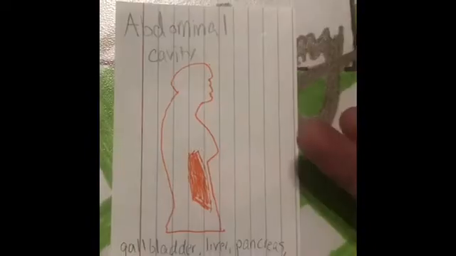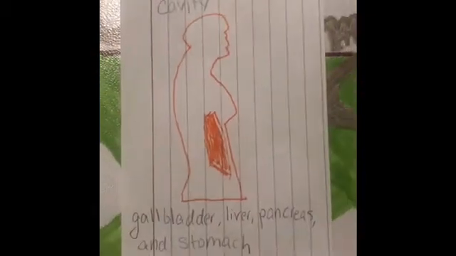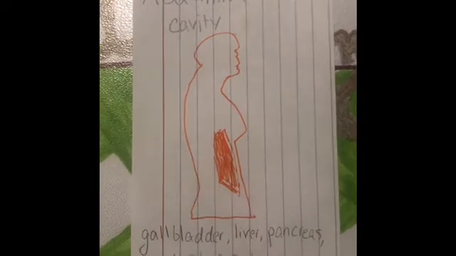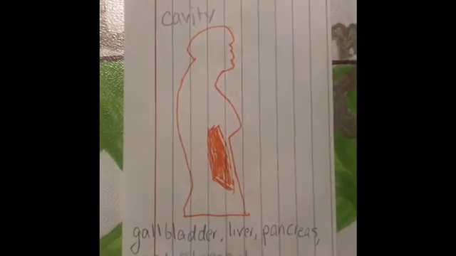So what we're going to do now is list the organs included in each of the major cavities that we just went over a couple seconds ago. I made some note cards and drew out each body cavity, and we listed the organs down below. For the abdominal cavity, that's right here. Some organs that are included are the gallbladder, liver, pancreas, and the stomach. For the vertebral cavity, there aren't any organs, but it does include the spine right here.